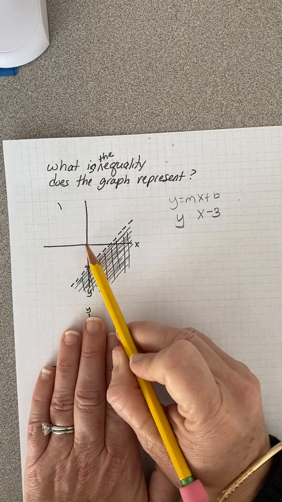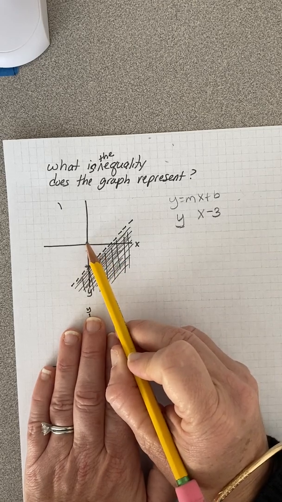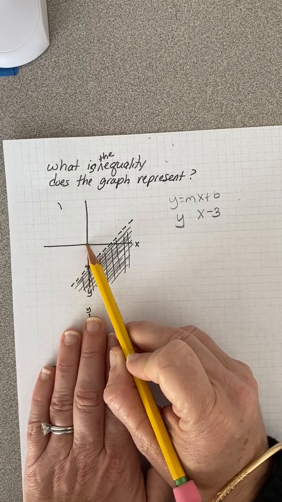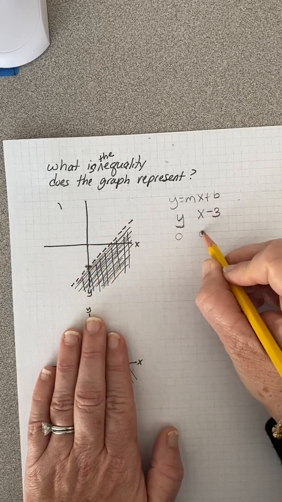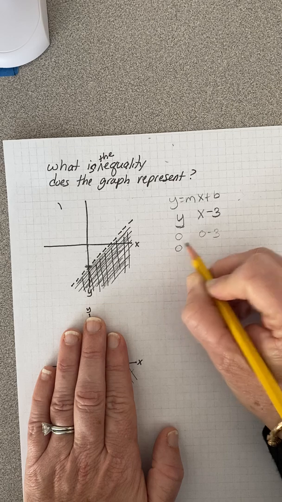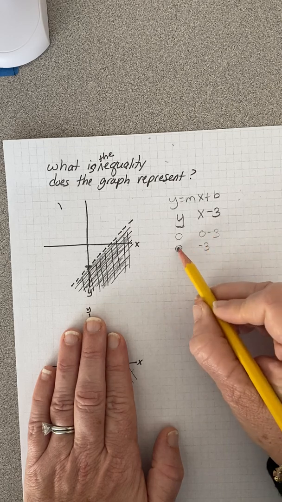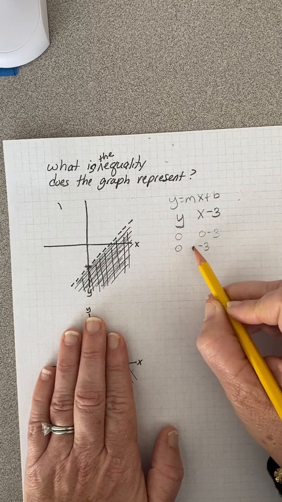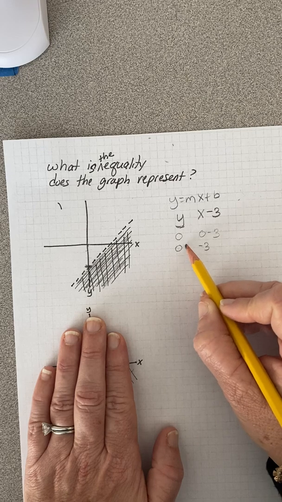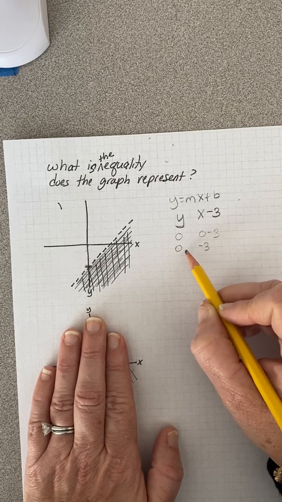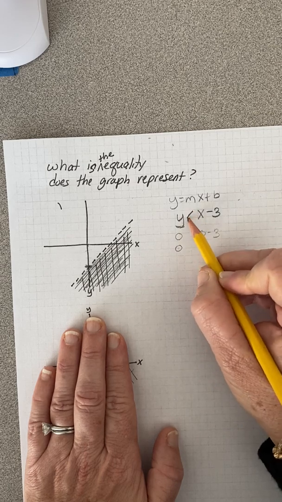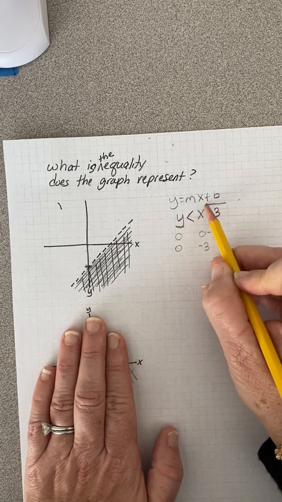We know that the origin needs to be false. So if I plugged in the origin, 0, 0, -3, 0, -3. Well, 0 is greater than -3, but I need this to be wrong. So I'm going to say 0 is less than -3. So this is my inequality.